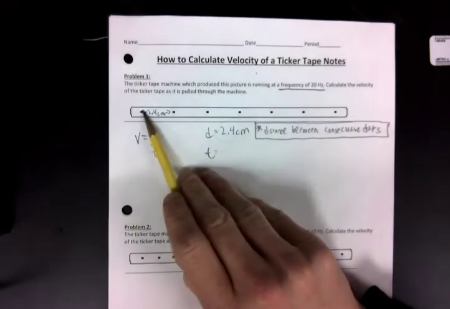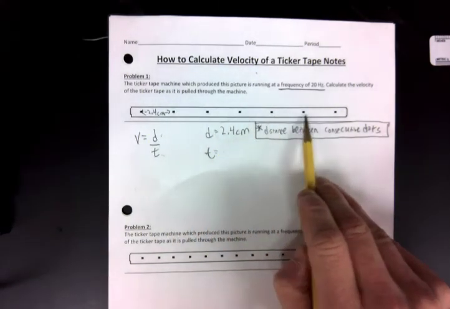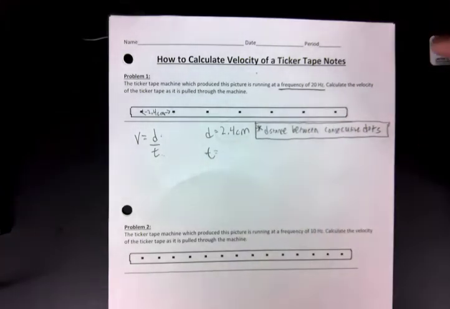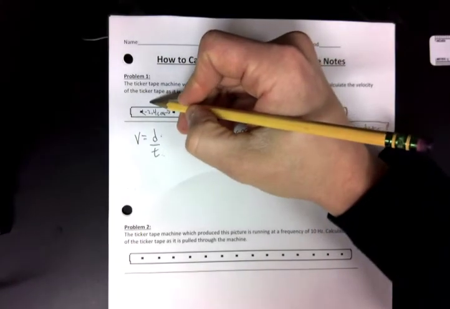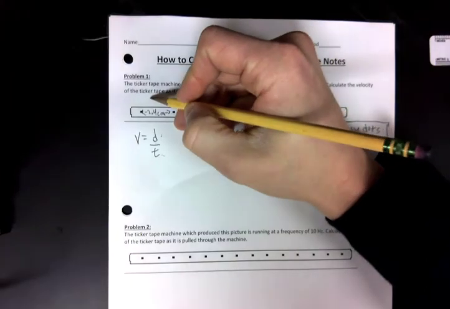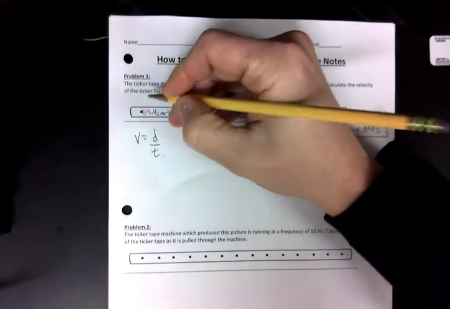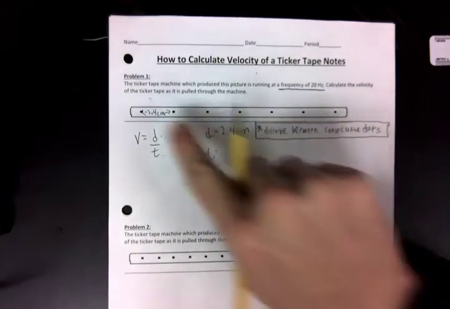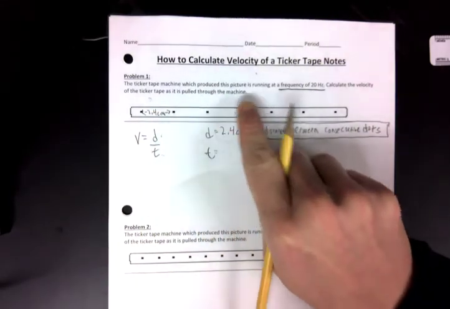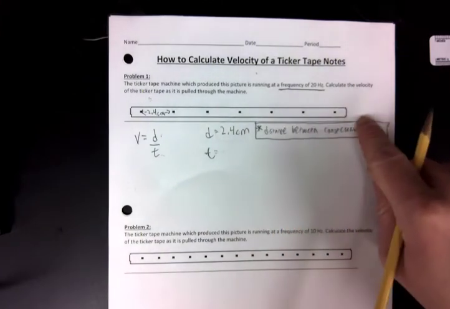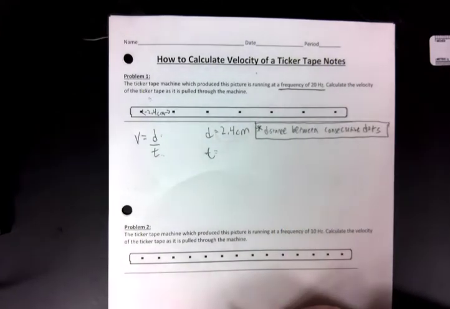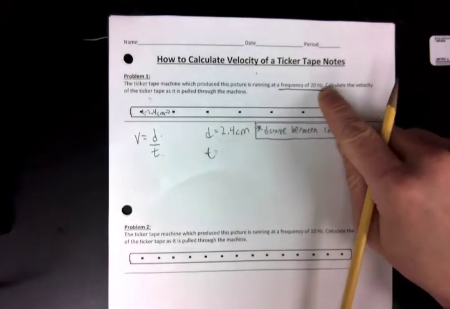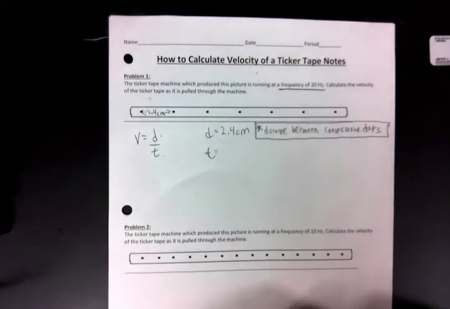Well, there are 20 dots a second. That's the frequency. So what I want you to do is figure out the time from one dot to another. That's just going to be 1/20th of a second, because if you get 20 dots, it's 1/20th plus 1/20th plus 1/20th, and so on. Eventually, when you get to the 20th dot, it's a whole second, which makes sense because 20 dots is what the frequency made in a second.